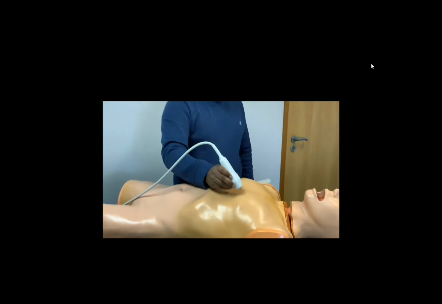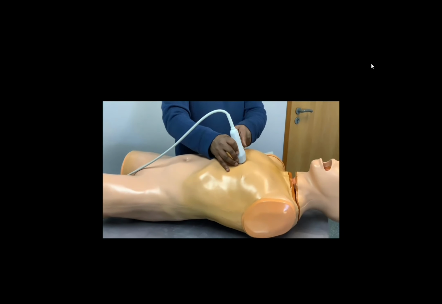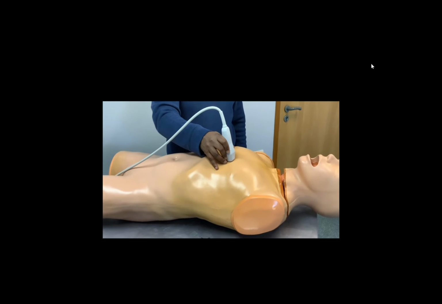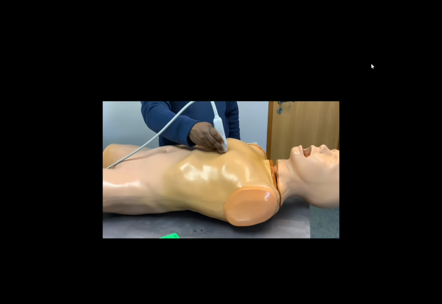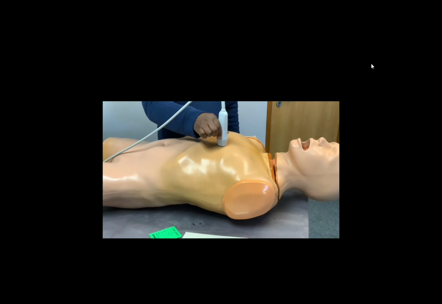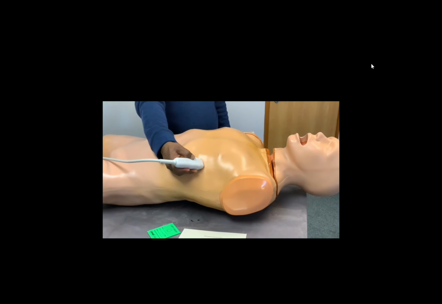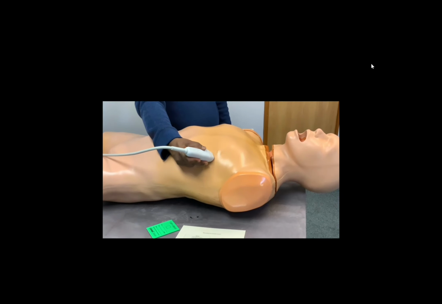The basic echo views: parasternal long axis, parasternal short axis, apical views, and subcostal views. For general consciousness, probe marker towards the right shoulder. Rotate the probe, parasternal short axis.